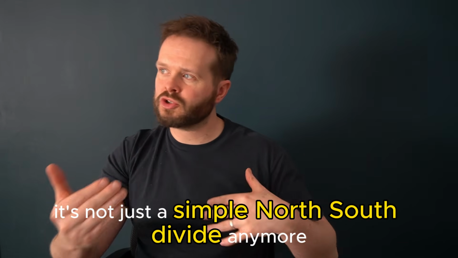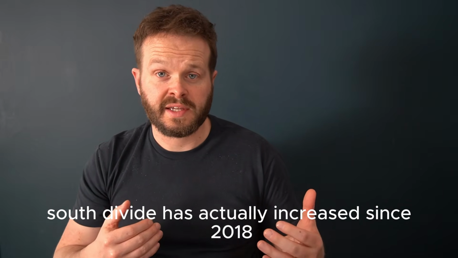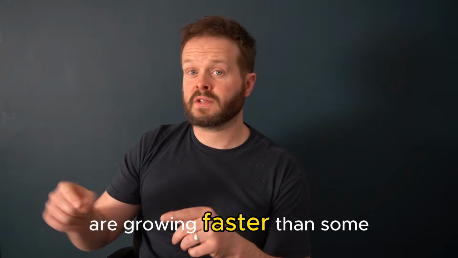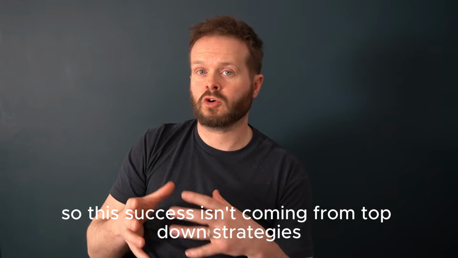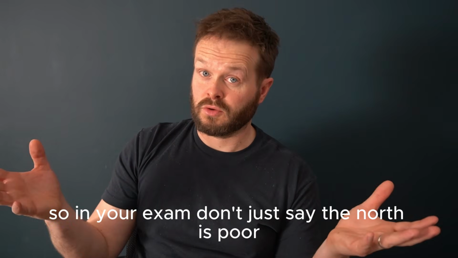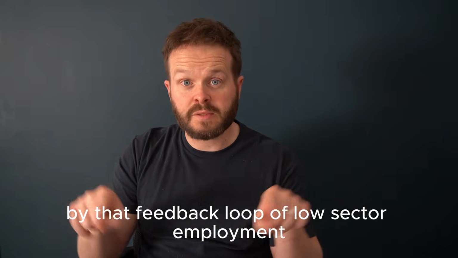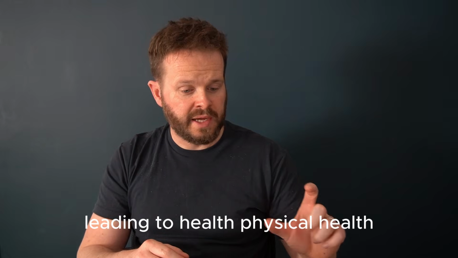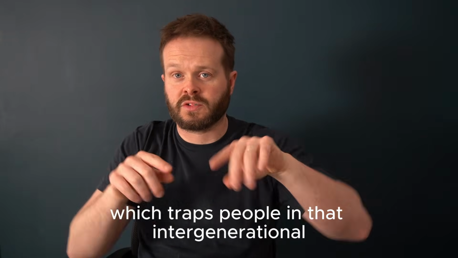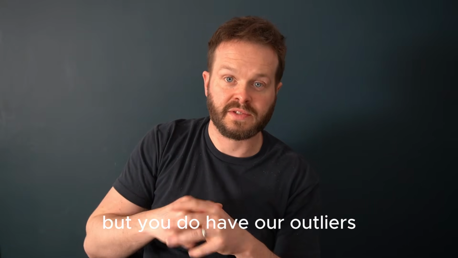So actually, it's not just a simple North-South divide anymore in 2026. While the North-South divide has actually increased since 2018, we're seeing a kind of patchwork economy. So some northern hubs like Manchester, Leeds, Liverpool, Newcastle are growing faster than some stagnant parts of the Southeast. So this success isn't coming from top-down strategies, it's coming from kind of health-centric productivity. So in your exam, don't just say the North is poor, because we aren't. Say that regional economic inactivity is driven by that feedback loop of low sector employment, leading to health, physical, mental, and lower educational attainment, which traps people in that intergenerational poverty cycle, and that this is more likely to happen in northern economies, but you do have outliers, these reinventor cities.